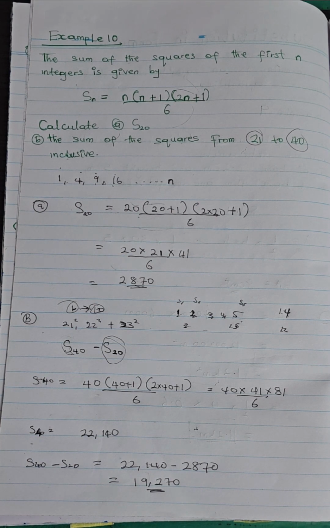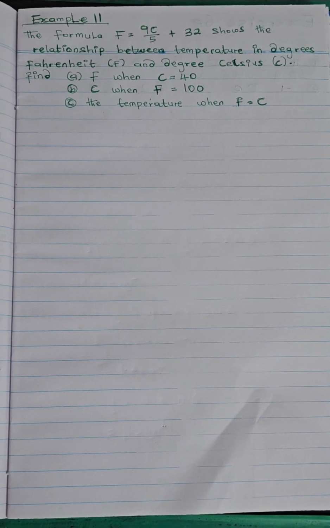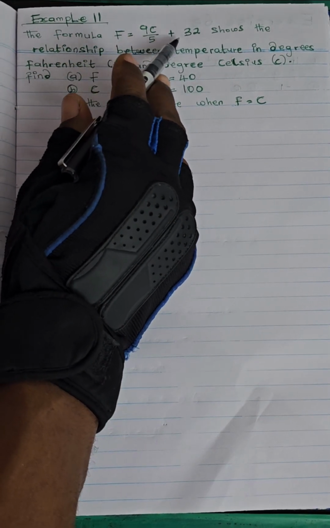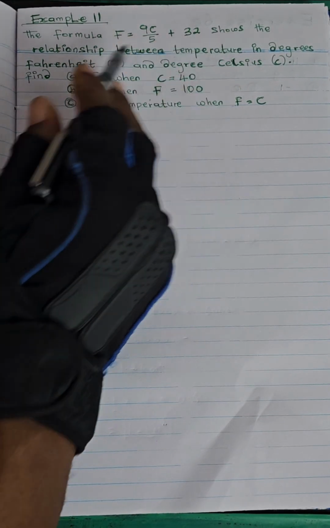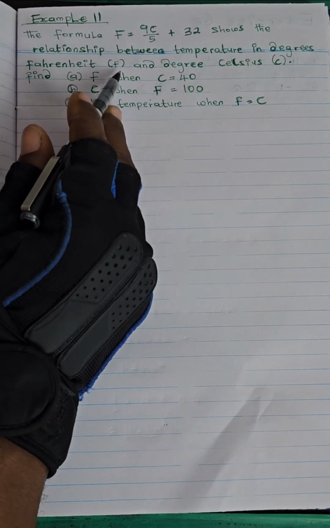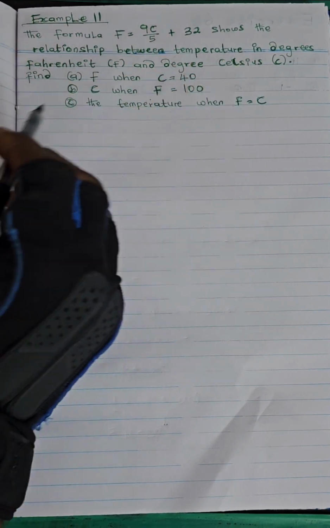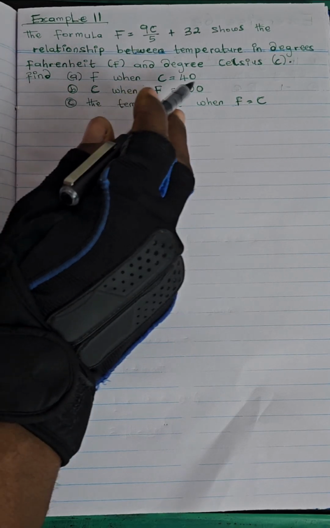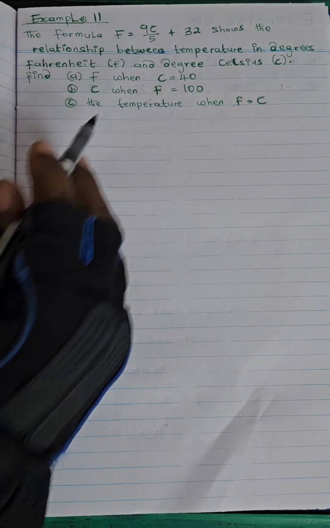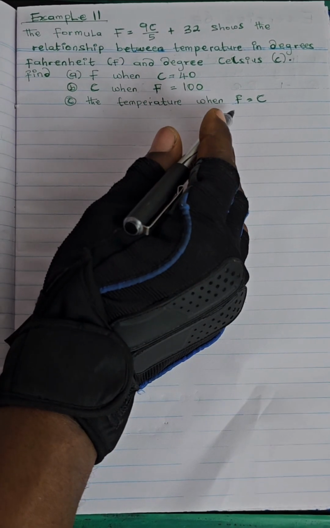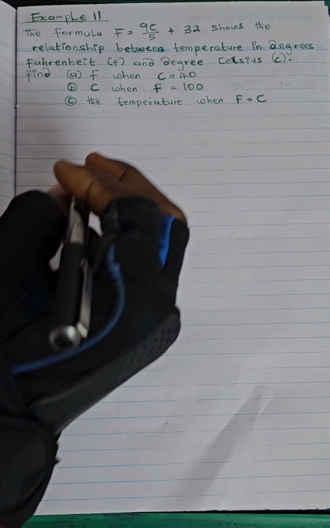So very simple. Let's go to the next example. Example 11. The formula F = 9C/5 + 32 shows the relationship between temperature in degrees Fahrenheit, F, and degrees Celsius, C. Find F when C is 40, and C when F is 100. Then find the temperature when F is equal to C. So let's go for it.